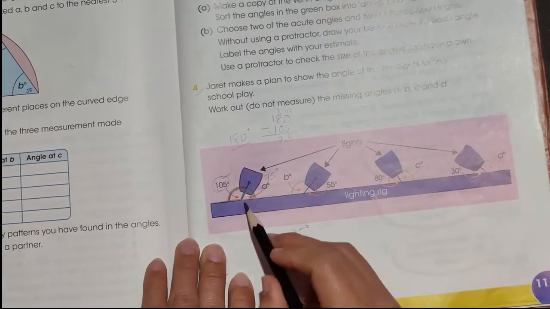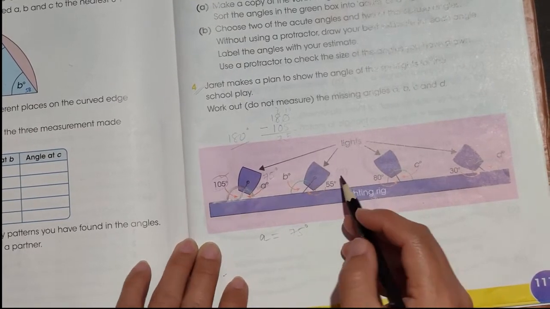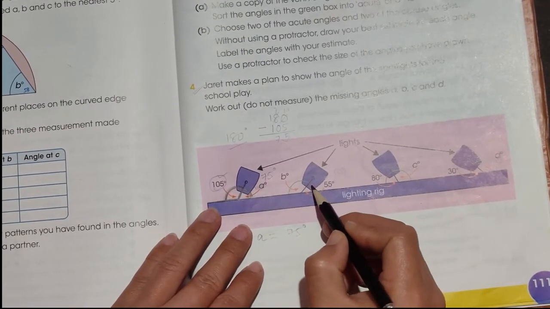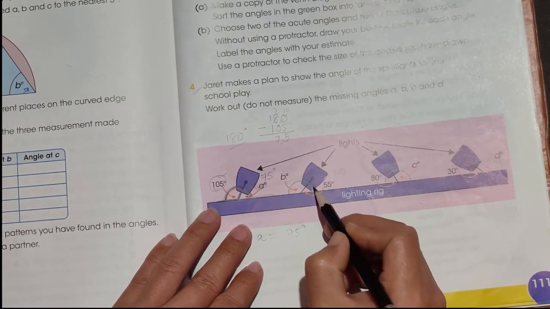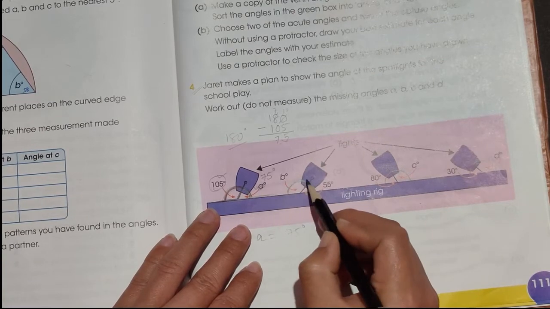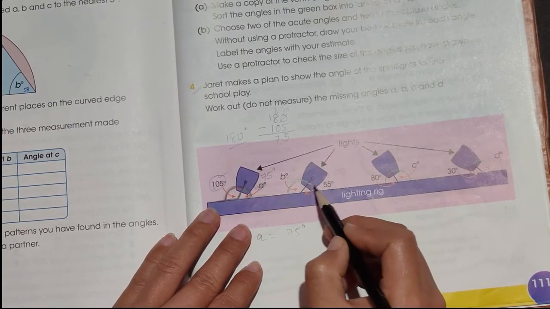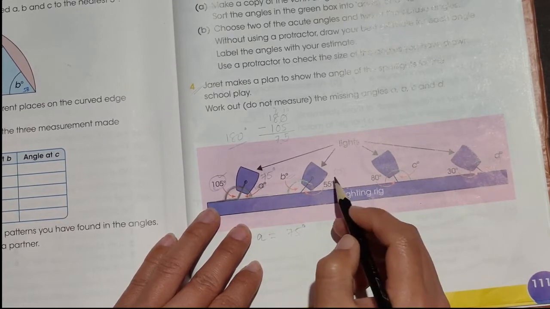Done? Likewise, we're going to do the same for angle B. Here this angle is 55, and this B angle is missing. To find B, we know that B and 55 together make a straight angle, that is 180.